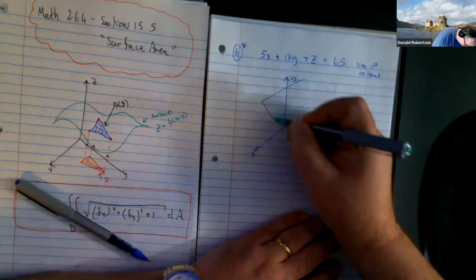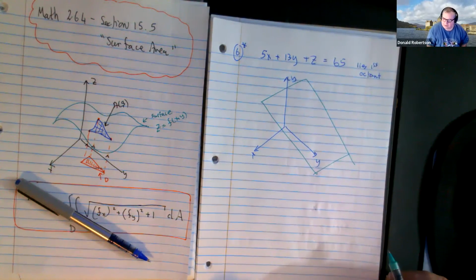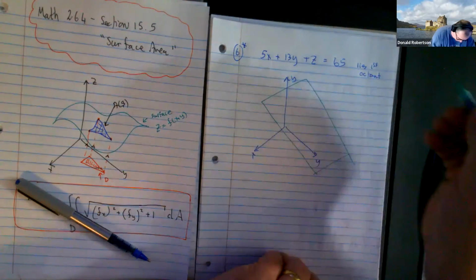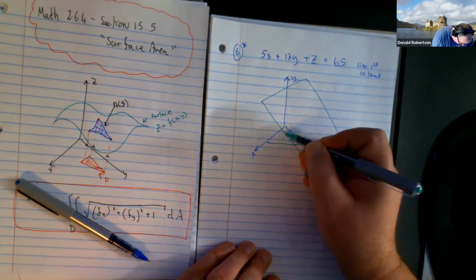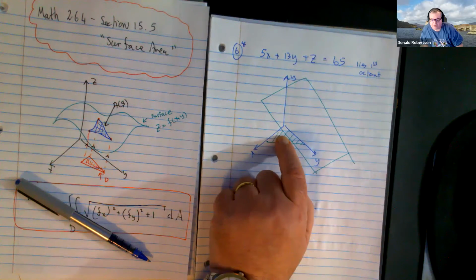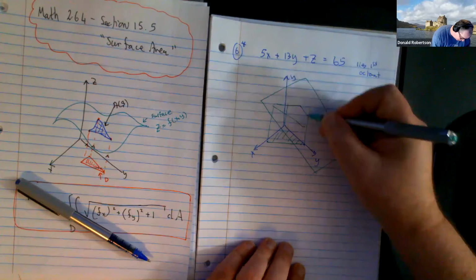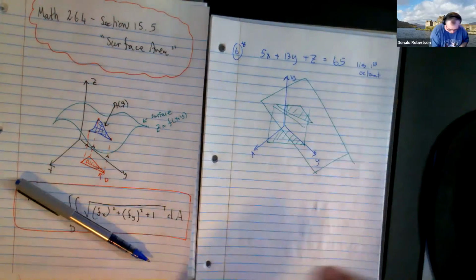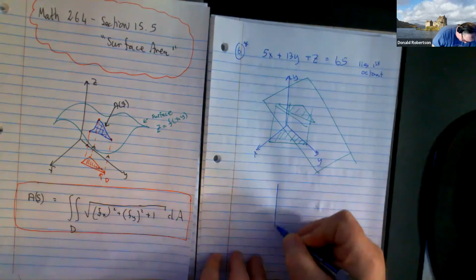Can you imagine that the plane is diagonally going like that? Okay. So it's going to cut the X, Y, and the Z axis. So there's going to be a little bit of this triangle that's going to exist in the XY plane. So what we need to do is figure out what this triangle looks like that's then going to get projected upwards and distorted in some way because it's on the plane. I wish I was a good artist. So here we go.